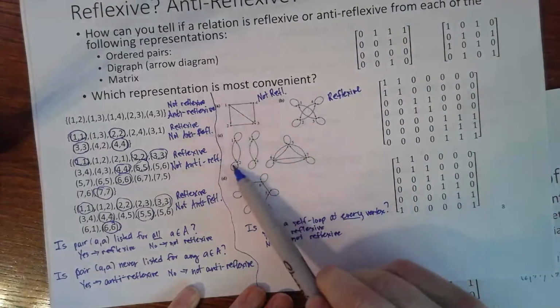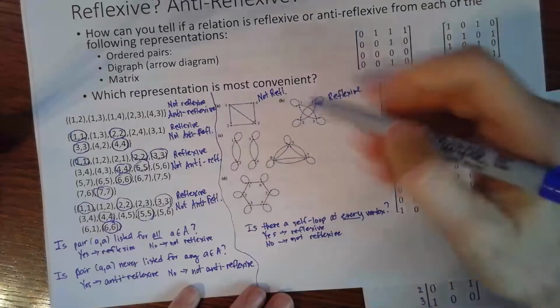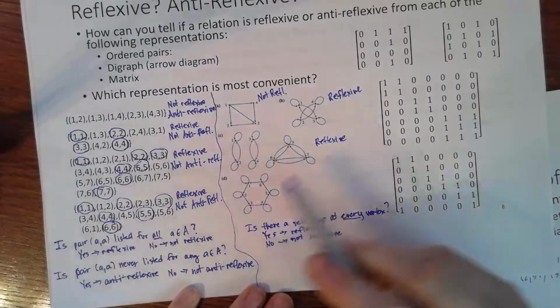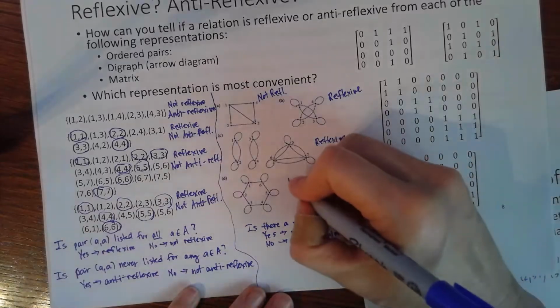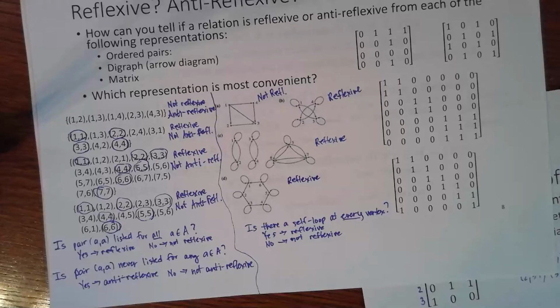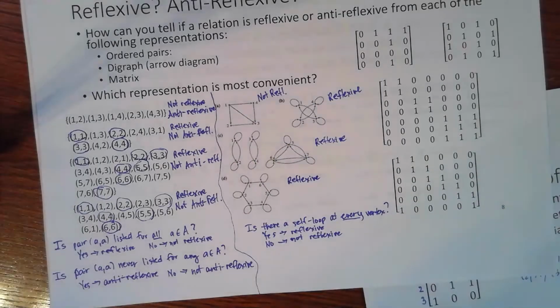1, 2, 3, 4, 5, 6, 7. Every single one of them has a self loop. This one is reflexive. 1, 2, 3, 4, 5, 6. Every single one of them has a self loop. This one is reflexive. I hope you can see it's much quicker for us to just visually inspect these and quickly determine that it's reflexive by just looking for the self loops.